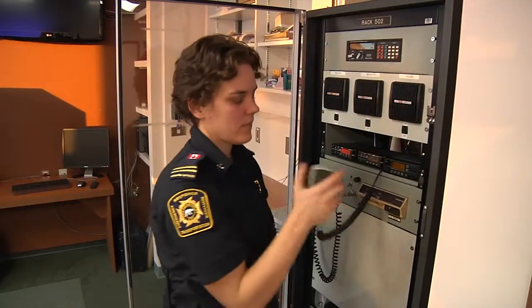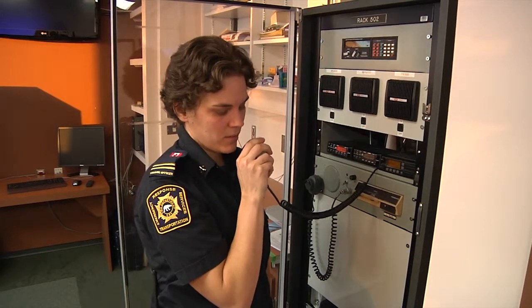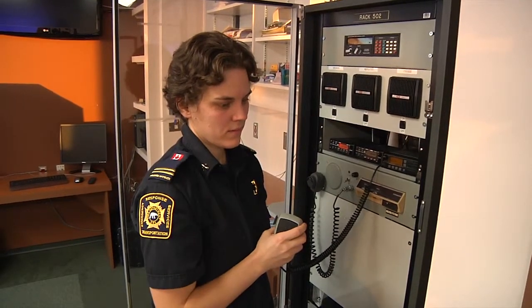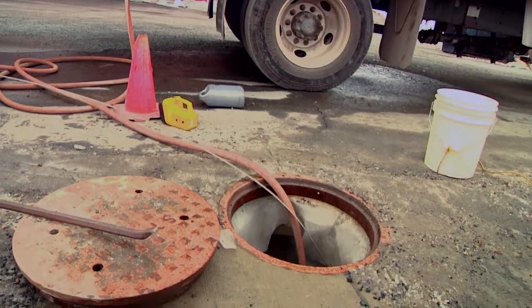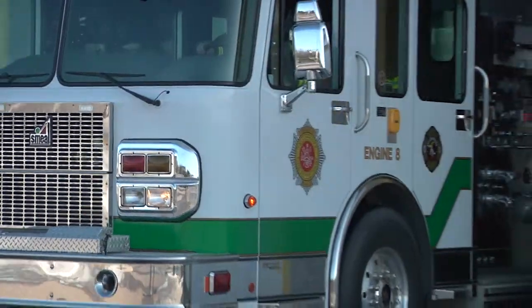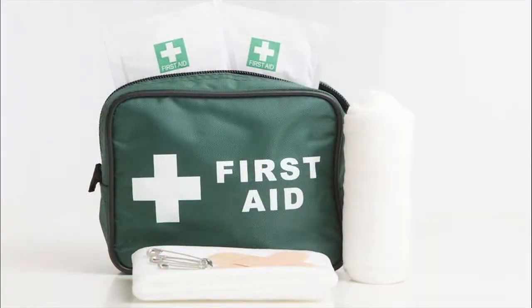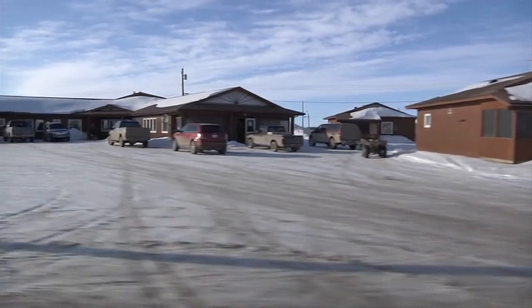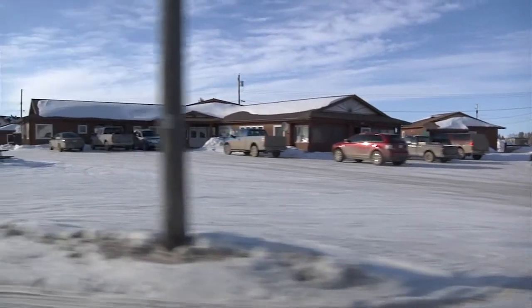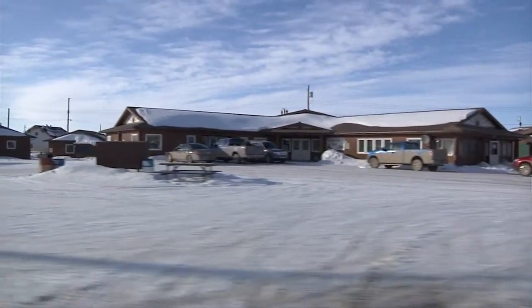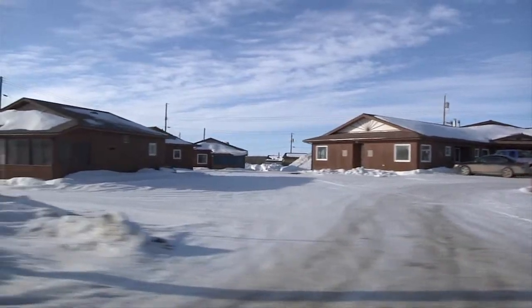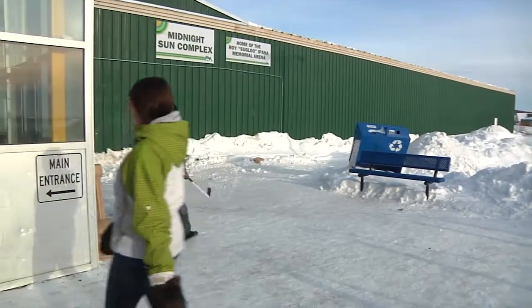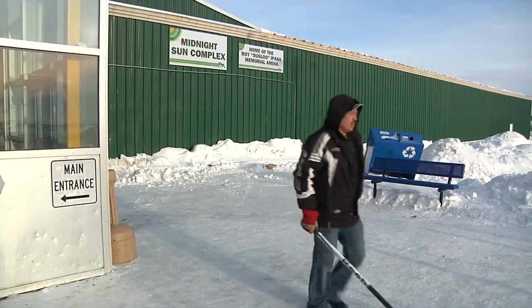Resources also include equipment such as VHF or HF radios, satellite phones, GPS, portable generators, portable pumps, dump trucks, fire trucks, or first aid kits. Facilities are another resource and include buildings designated for a specific function during an emergency, such as a hamlet or band office being used as an emergency operations center, or a rec center serving as an evacuation center.